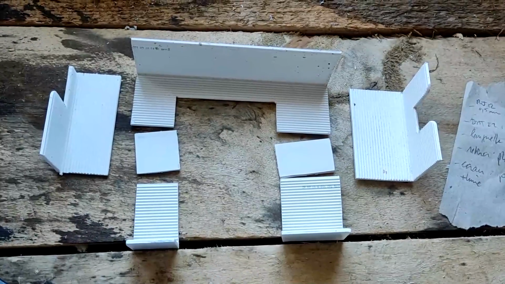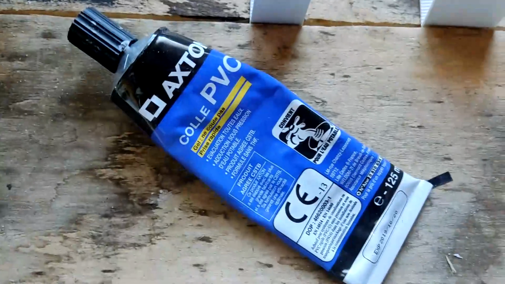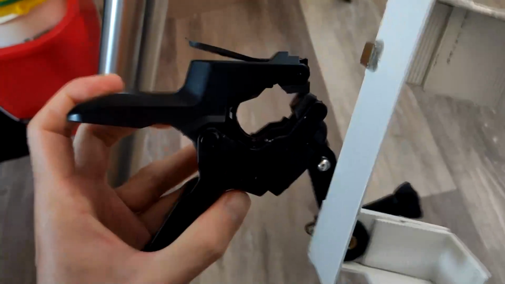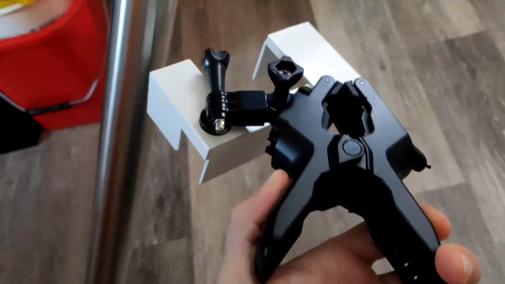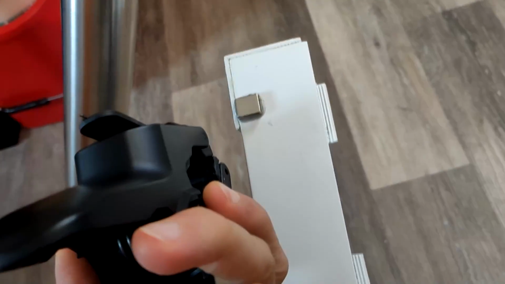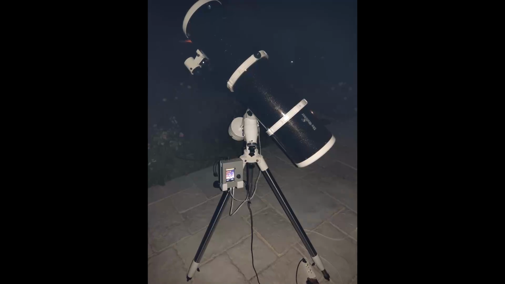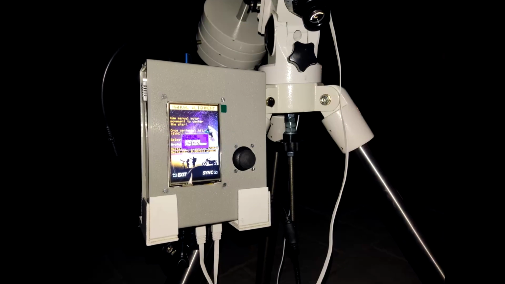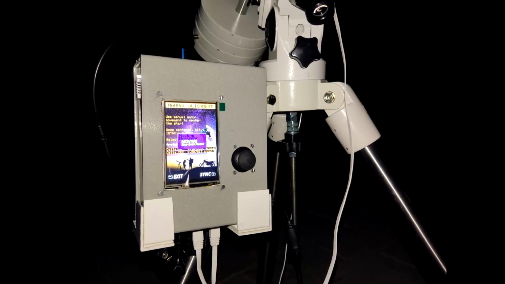So I made a holder with an angled piece of plastic and glue. To attach it on the support I use a clamp made for GoPro cameras, and I put a little magnet on the back to have a very good hold of my rDUINOScope. And you can see here the rDUINOScope mounted on the telescope for our first test outside at night.